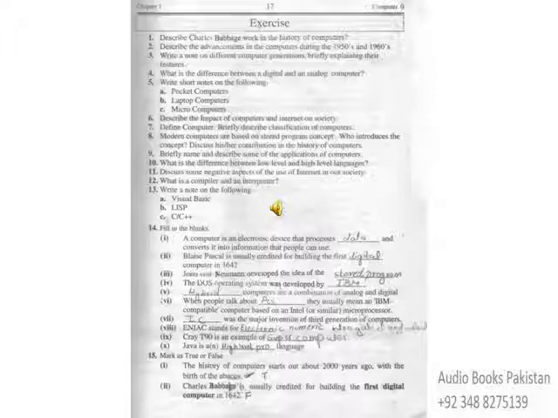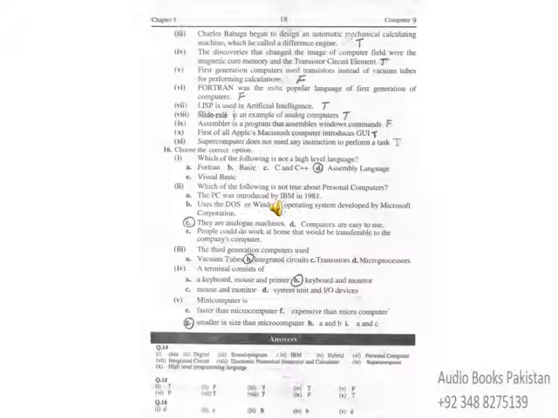high-level programming language. 15. Mark as true or false. 1. The history of computers starts out about 2000 years ago, with the birth of the abacus. 2. Charles Babbage is usually credited for building the first digital computer in 1642. 3.